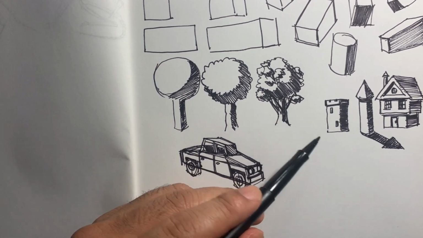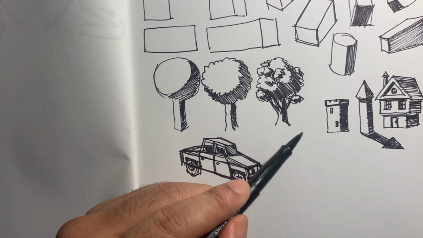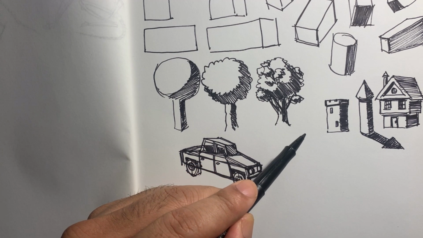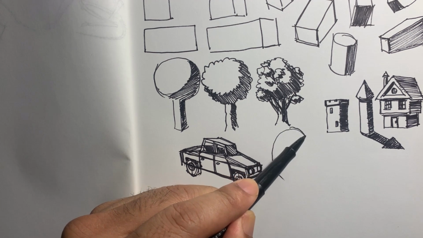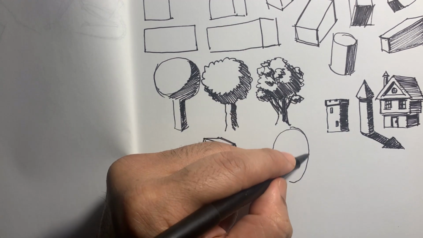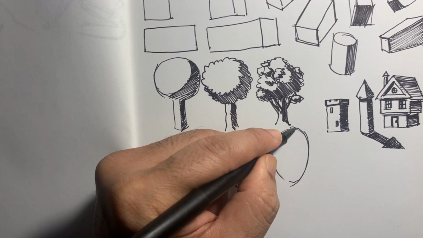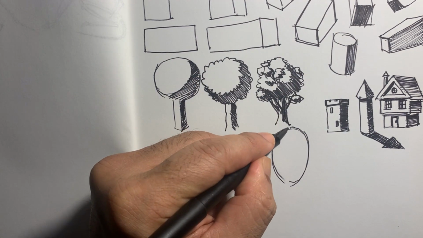Or maybe a head. Well, I like to do the head as the face area as an ellipse. Yeah, I didn't have that up there. The ellipse.